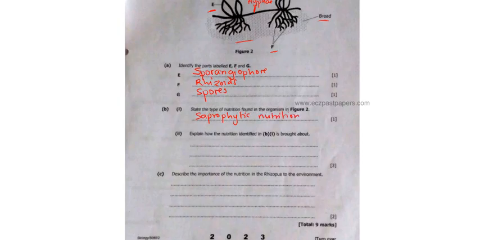Then we have B2, which says explain how the nutrition identified in B1 is brought about. I'm going to explain before I briefly write the answer. In saprophytic nutrition, a saprophyte feeds by secreting extracellular digestive enzymes, which in this context are released from the hyphae, which is this line here.